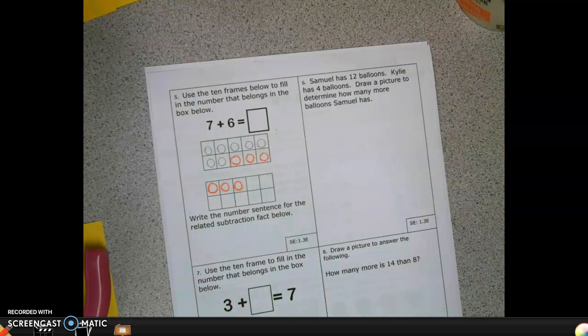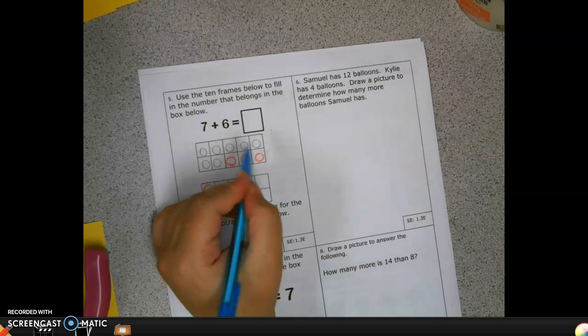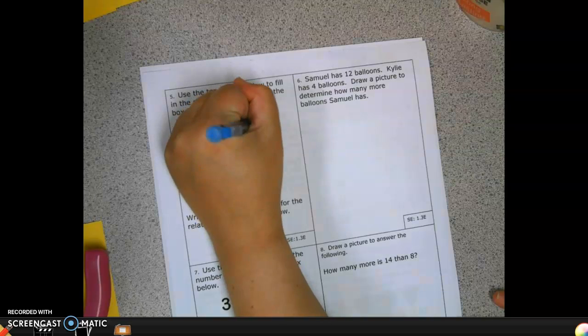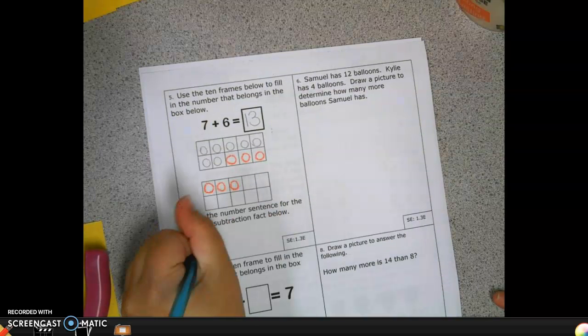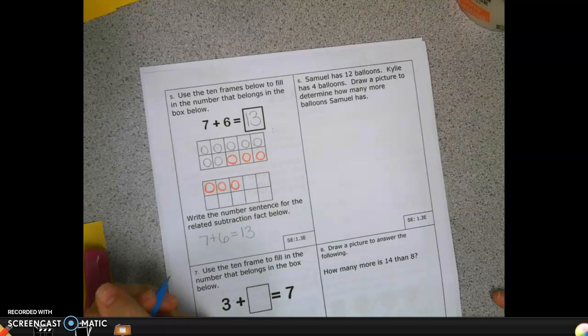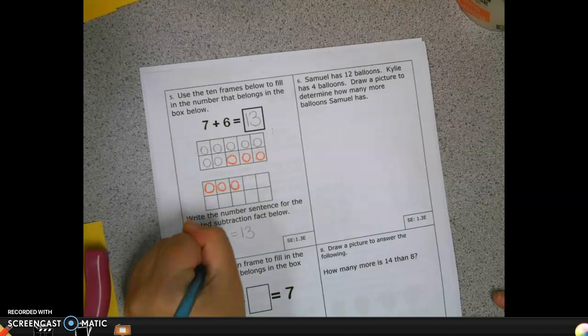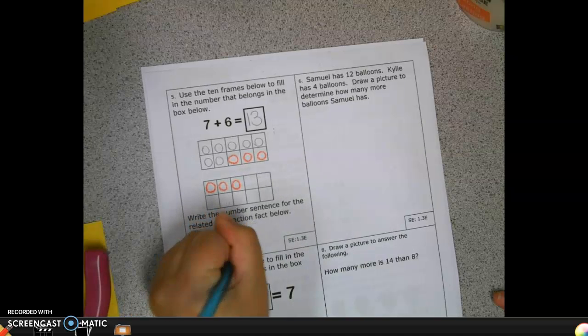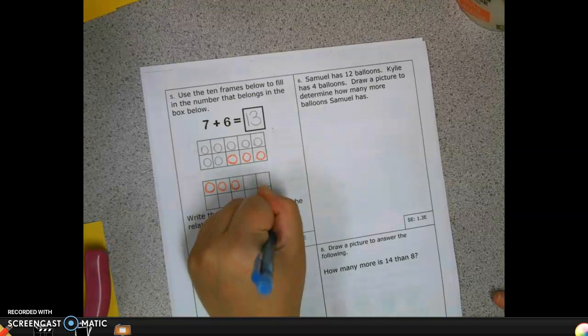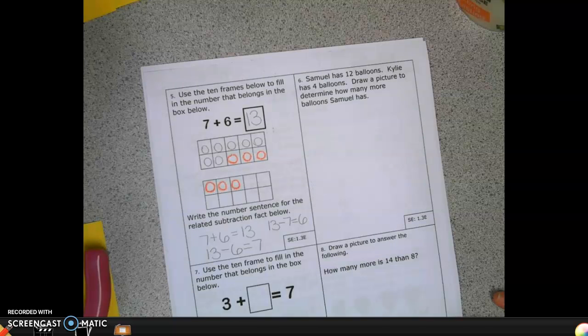And I see that I had a group of 10 and 3 more. So I see I have a total of 13. So my number sentence would be 7 plus 6 equals 13. And they want me to write the number sentence for the related subtraction fact. So I could say 13 minus 6 equals 7. Or I could say 13 minus 7 equals 6.